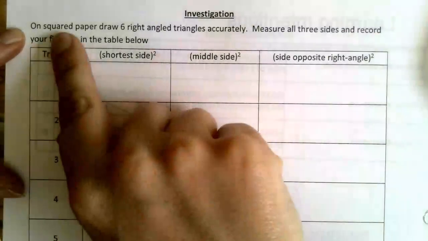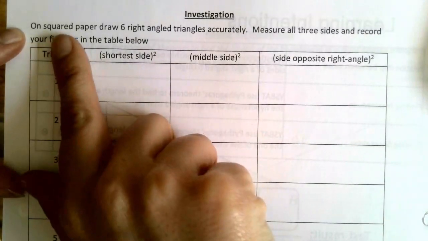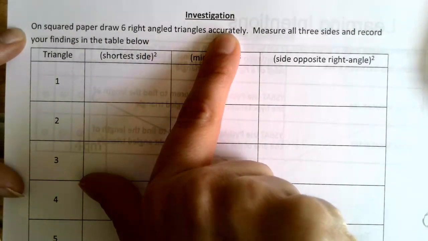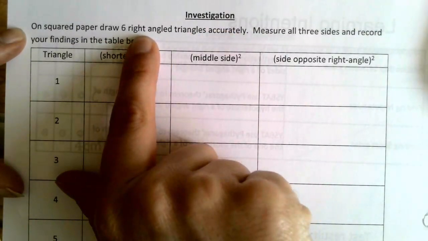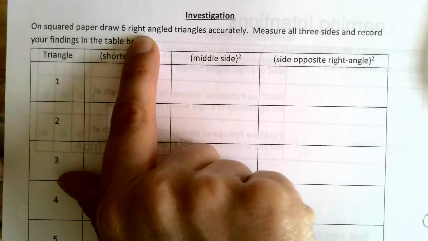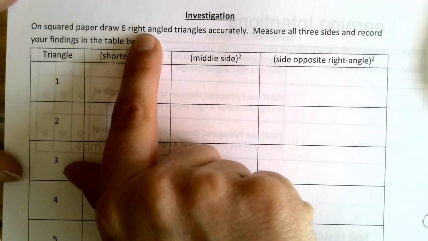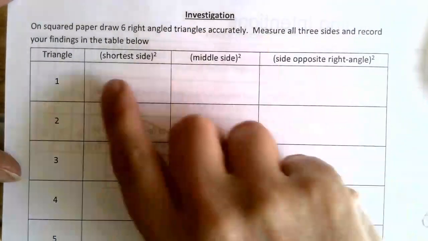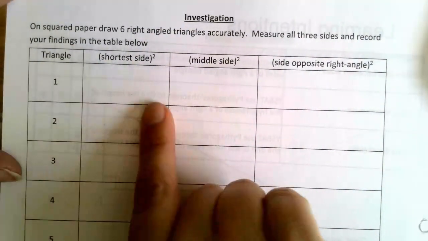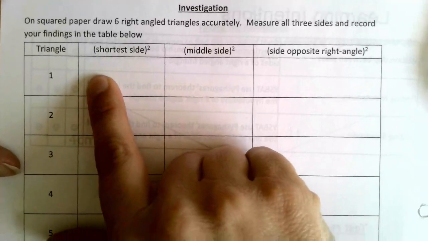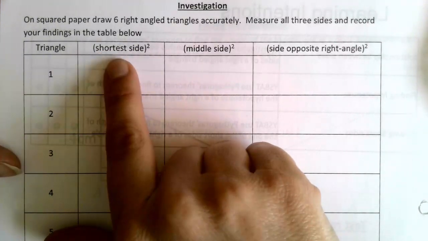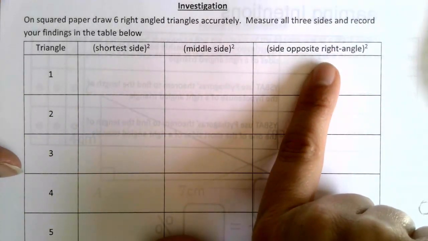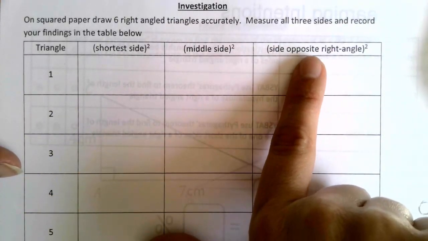So on squared paper, so just in your classwork book will do, draw 6 right-angled triangles accurately. Okay, so right angle triangle means that one of the corners of your triangle has to be a right angle, it has to be 90 degrees. Then measure all 3 sides and record what you find in this table. So in your triangle you're going to have a shortest side, a middle side, and you're also going to have the side opposite the right angle. It's always going to be the longest side.